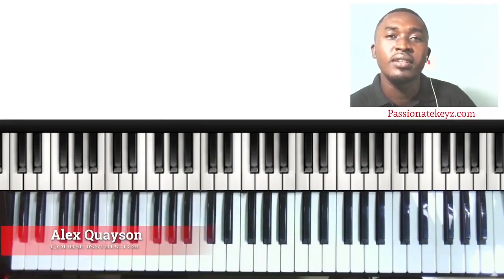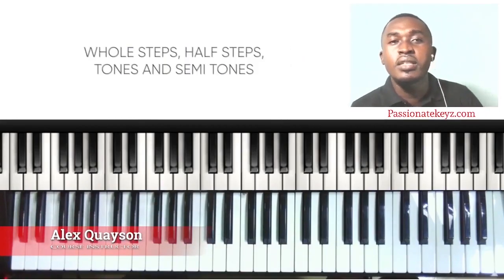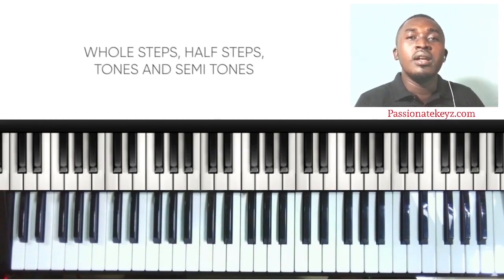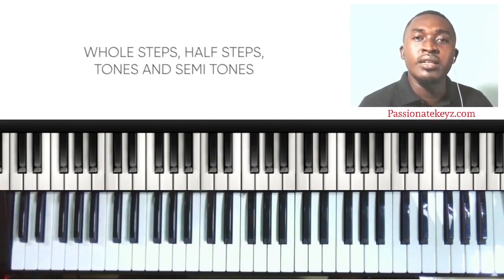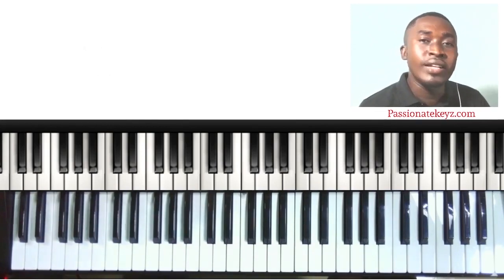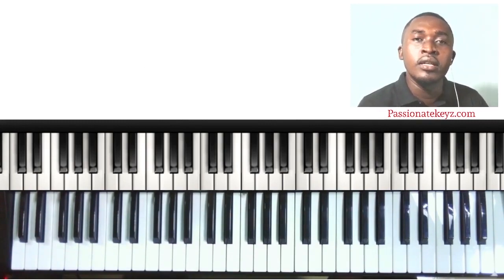Hi, welcome back. Whole steps, half steps, tones, and semitones. Now, we are going to use the ladder analogy. When we take a ladder, naturally, a ladder helps us move from a lower elevation to a higher elevation. A ladder has several steps. Each step takes us high or low, depending on the direction.